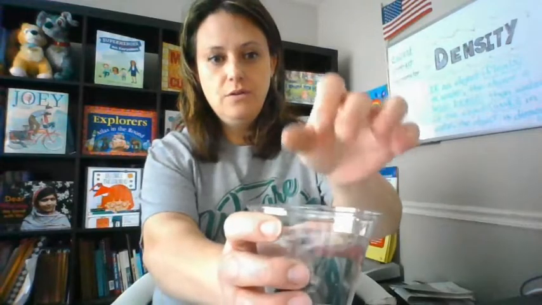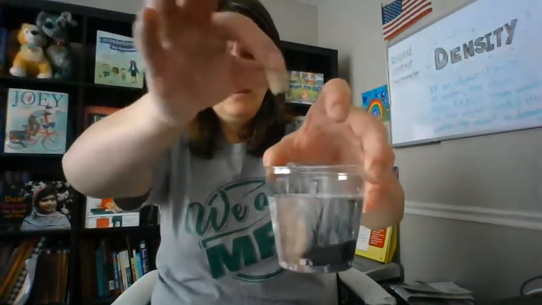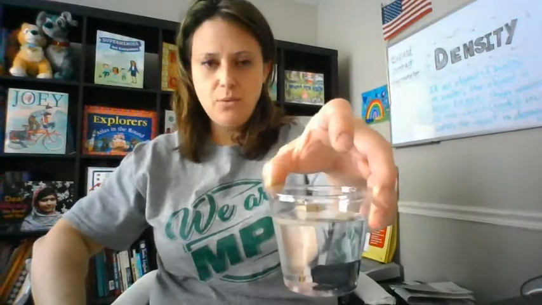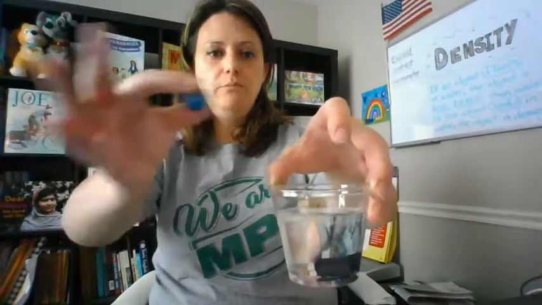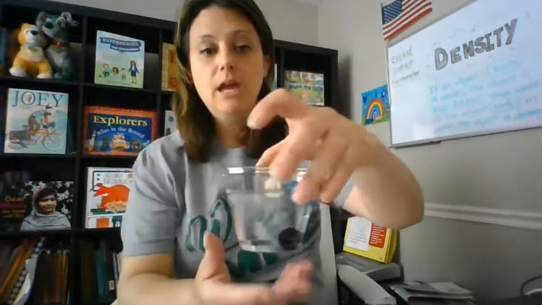First up, we have our rubber stopper. Let's see what happens when we put it in the water. Oh, that dropped right to the bottom. Okay. Next up, we have our cork. The cork is floating. It's sitting there on top of the water. Next up, we have our wooden bead, also floating. And lastly, we have our penny. Penny went right to the bottom. So we have two objects that are floating and two objects that sunk to the bottom.